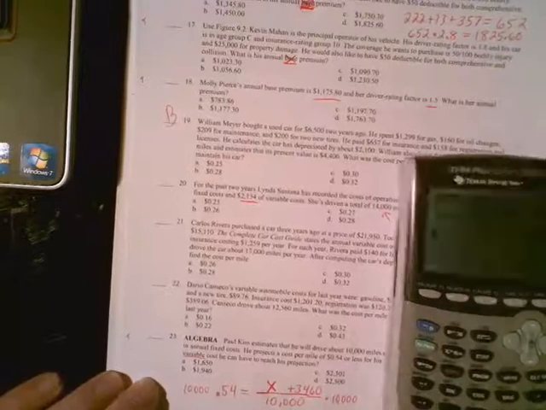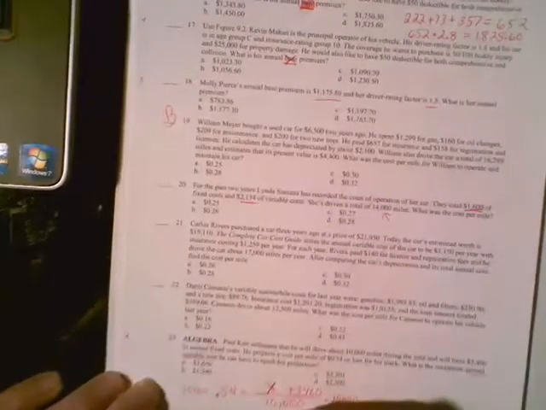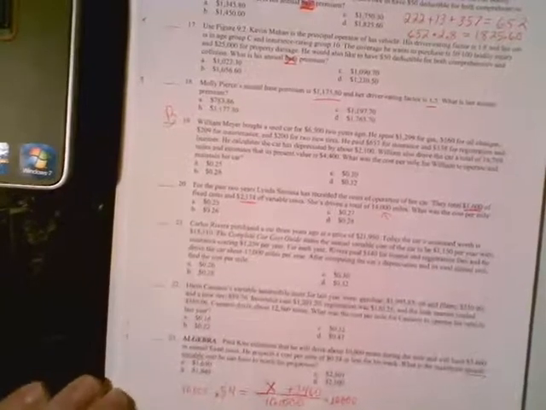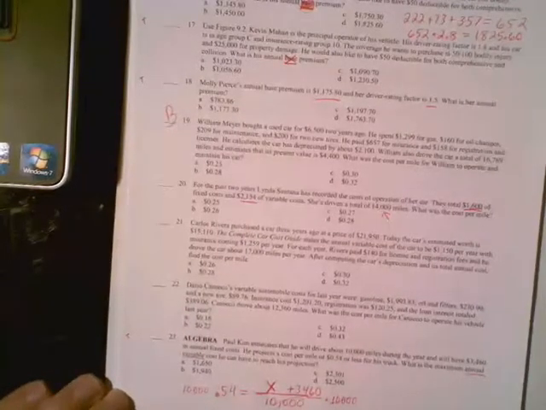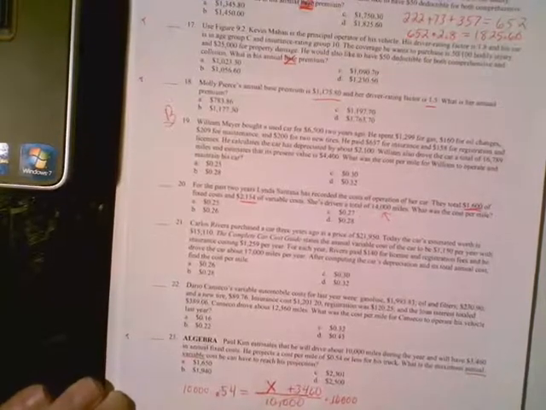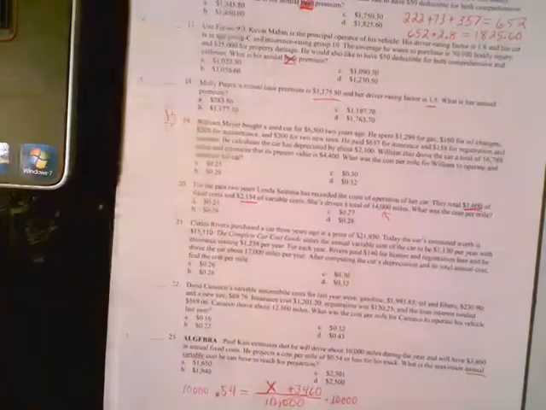You end up with 5,400. And that still equals, these over here cancel out, X plus 3,460. Then you're just going to subtract that 3,460 on both sides to figure out what the maximum variable cost is that he can have.